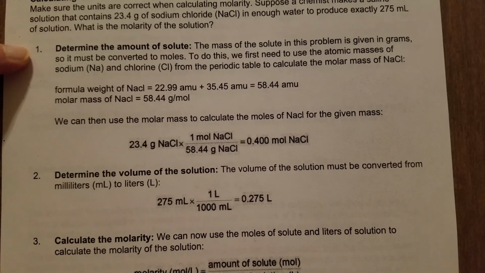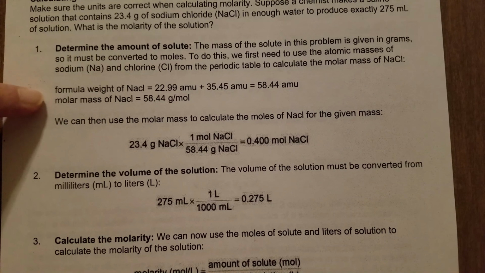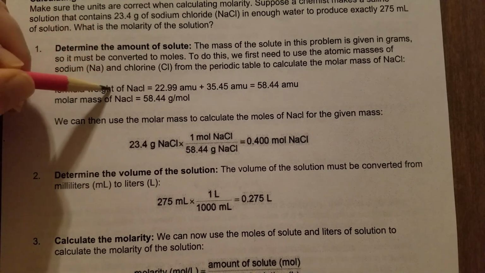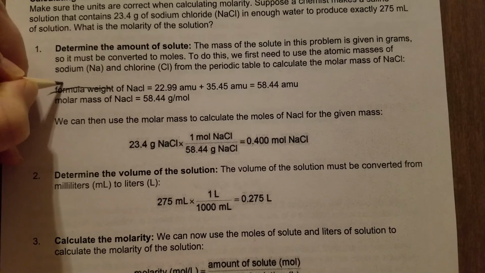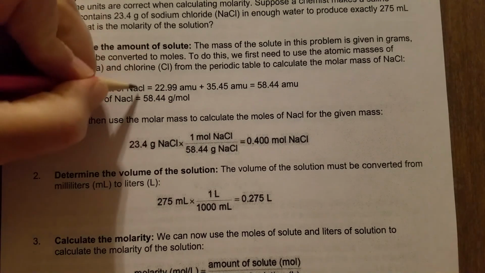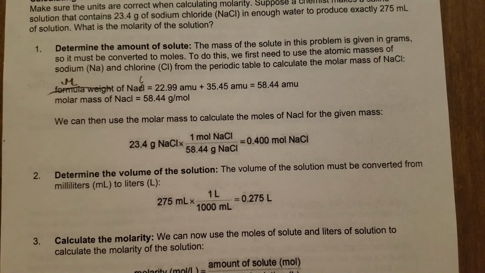Step 1. Determine the amount of solute. The mass of the solute in this problem is given in grams, so it must be converted to moles. To do this, we first need to use atomic masses of sodium, Na, and chlorine, Cl, from the periodic table to calculate the molar mass of NaCl. Formula weight is the same thing as molar mass of Na, and this should be a capital Cl. Okay, so there's the molar mass of sodium chloride.